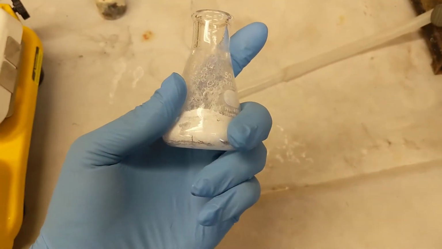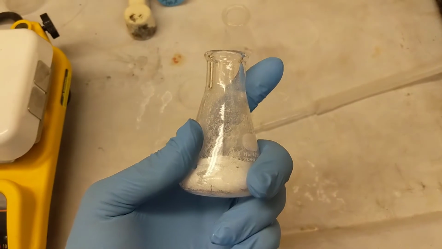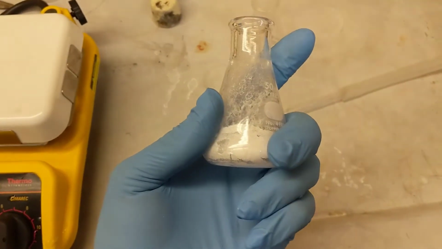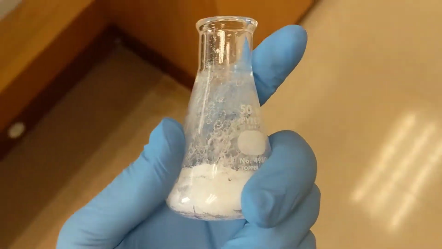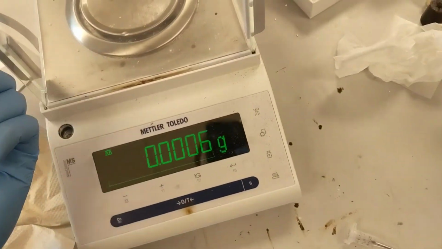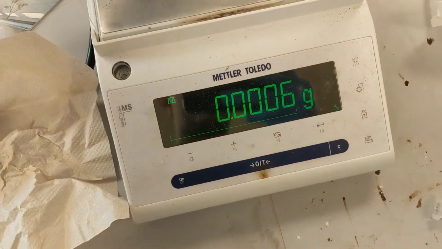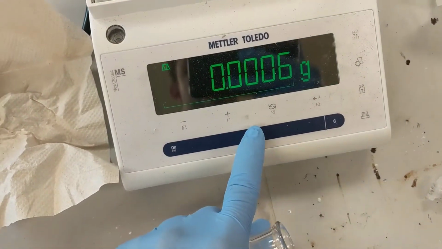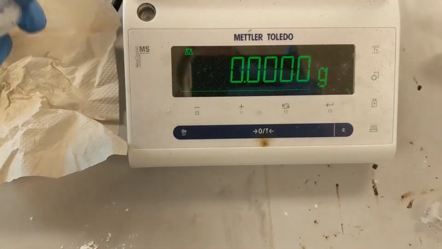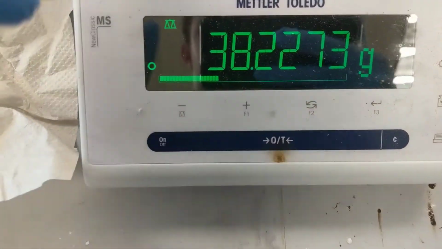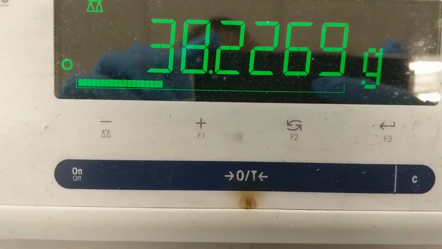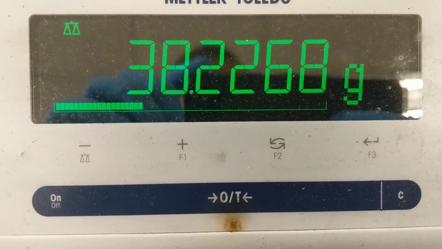Alright guys, here is the flask after evaporation. As you can see, it looks like the caffeine that we took in the beginning. So now we're just gonna go tare our scale, place it on the scale. There you go.